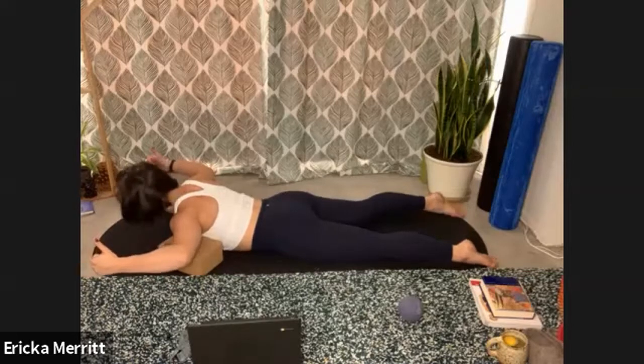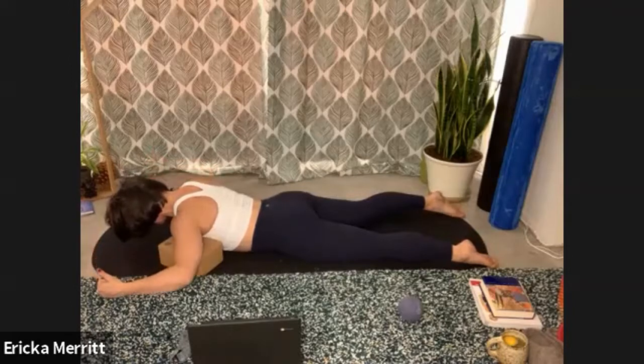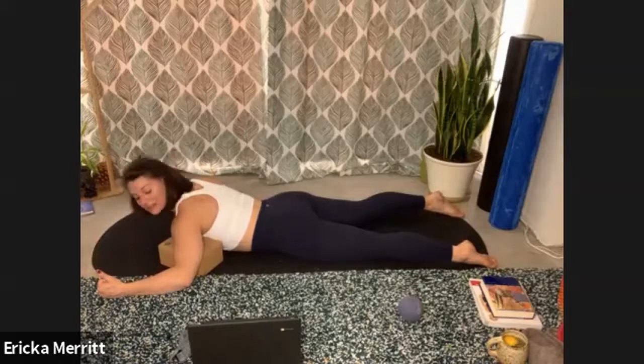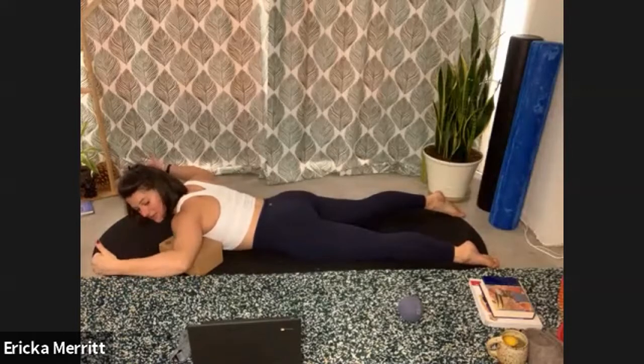Hold for 5, 4, 3, 2, 1, and then release. Let's do that 2 more times. Pinch the shoulder blades together. Keep the pelvis pressing into the earth. Shoulder blades engage. Thumbs lift up. Give me a big thumbs up here.